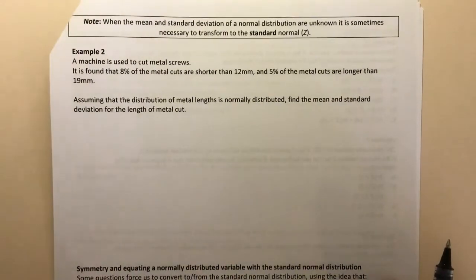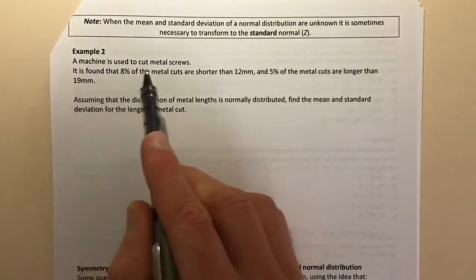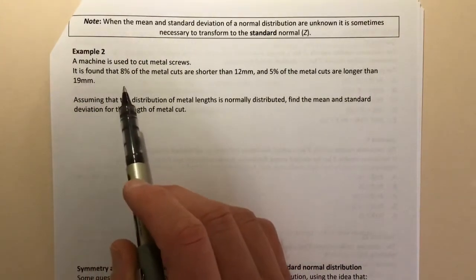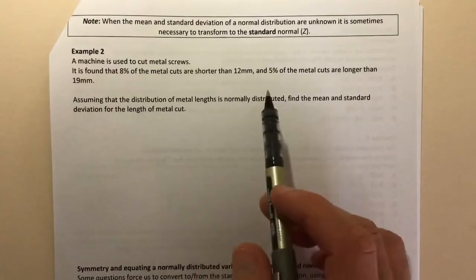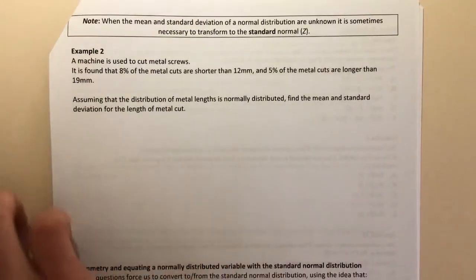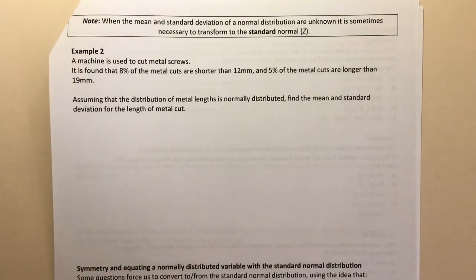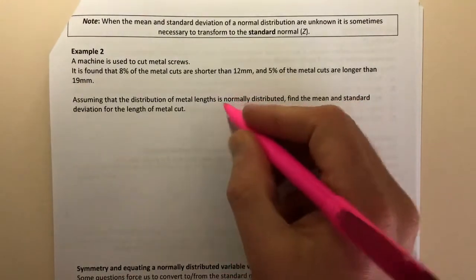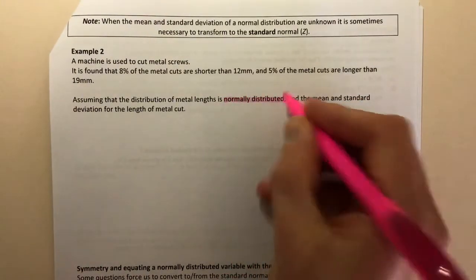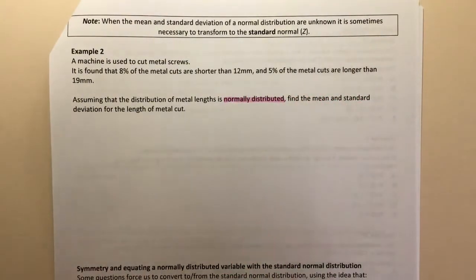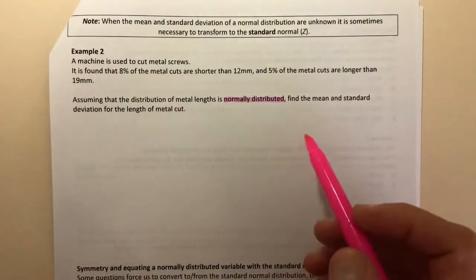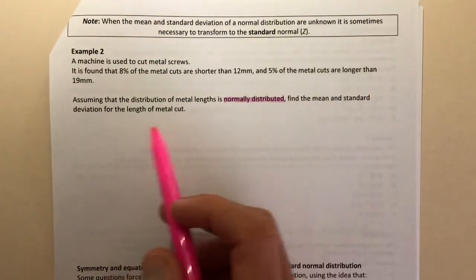So in this question, we've got a machine that's being used to cut metal screws, and it's found that 8% of the metal cuts are shorter than 12 millimeters, and 5% of the metal cuts are longer than 19 millimeters. And it says, assuming that the distribution of metal lengths is normally distributed, so there's that phrase that we look for in these questions. Remember, we don't just assume that something has a normal distribution, the question should tell us. We have to find the mean and standard deviation for the length of metal cut.